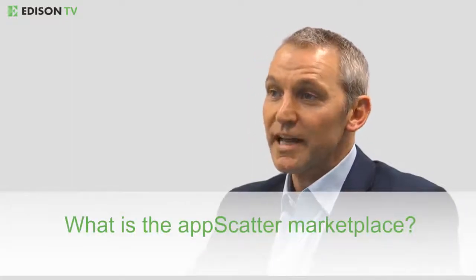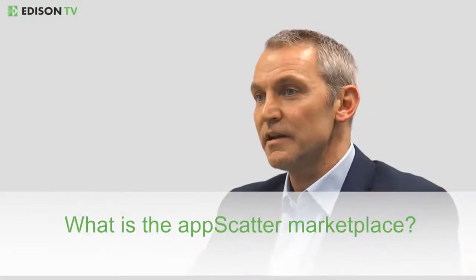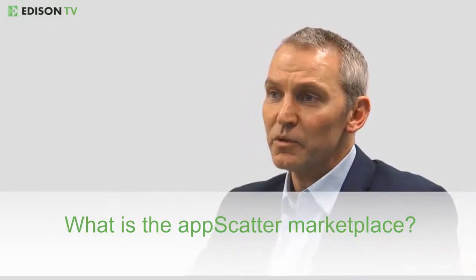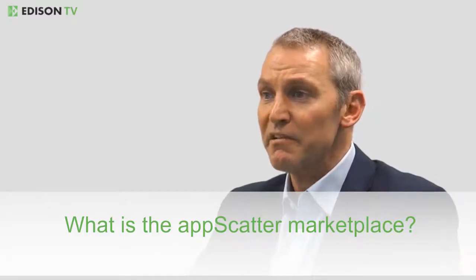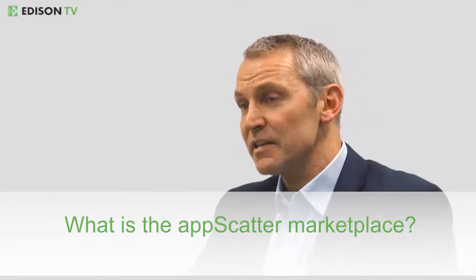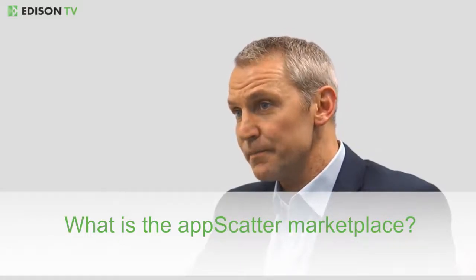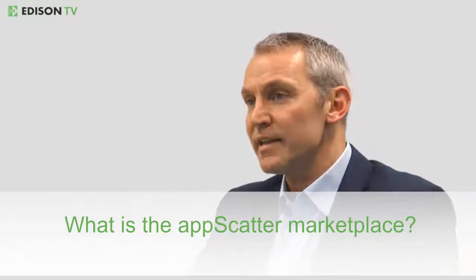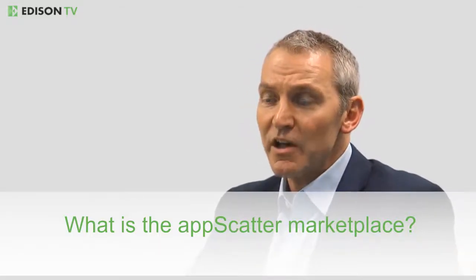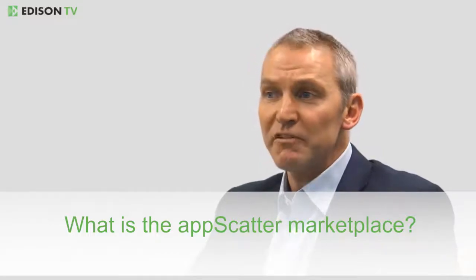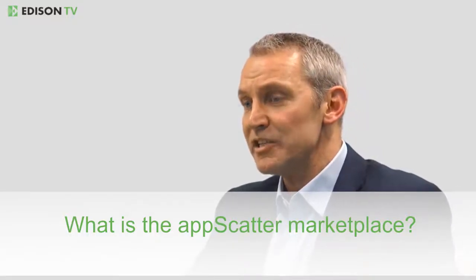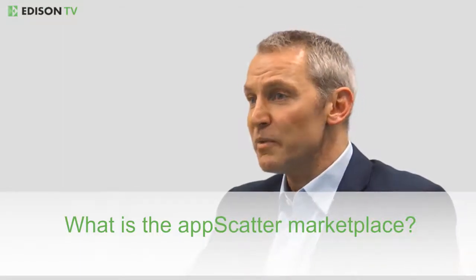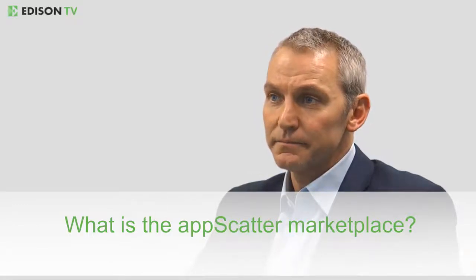In January 2018, we're going to be launching the appScatter Marketplace. The appScatter Marketplace will allow third-party tools to be integrated into the platform. This will greatly enhance our customers' experience and further integrate appScatter into our customers' businesses. These add-ons will range from analytics tools such as Google Analytics or Flurry, mobile advertising companies, and general business tools, whether it's Atlassian Jira, Trello, Xero or Sage. Some of these will be free and some of them will be paid.